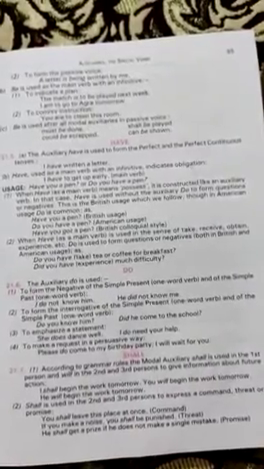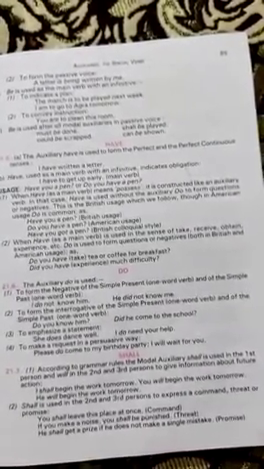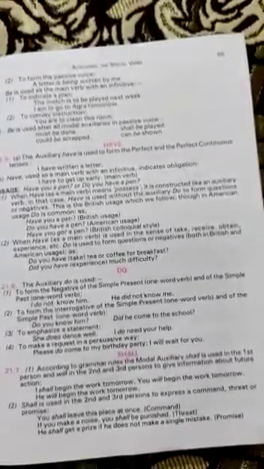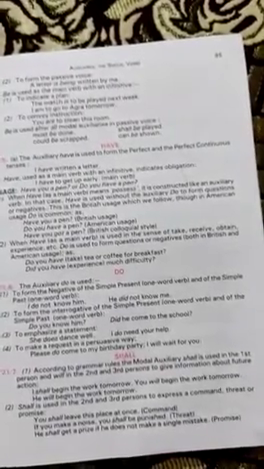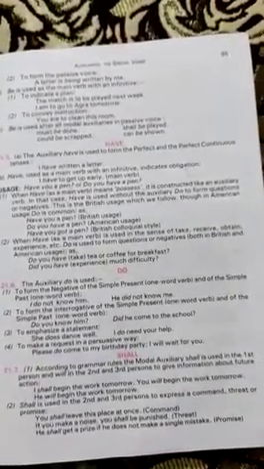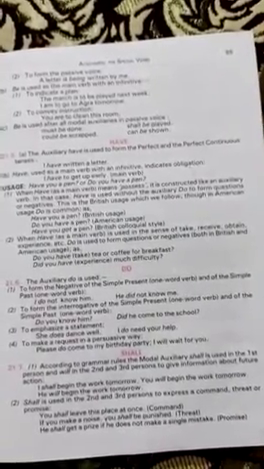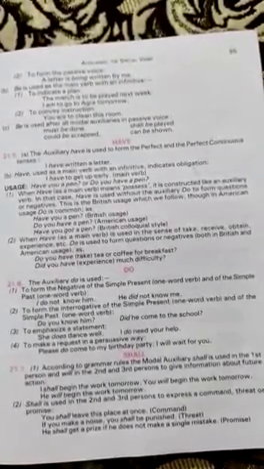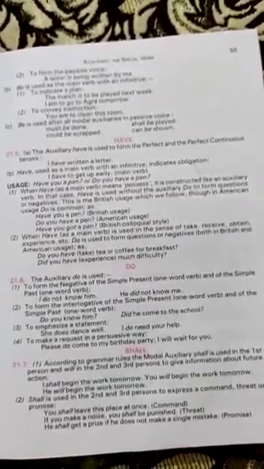Be is used after all modal auxiliaries in passive voice. Okay, it has main work in passive voice of the be form. As we say in future also, it works as a main verb with the auxiliary modal verb will or shall.